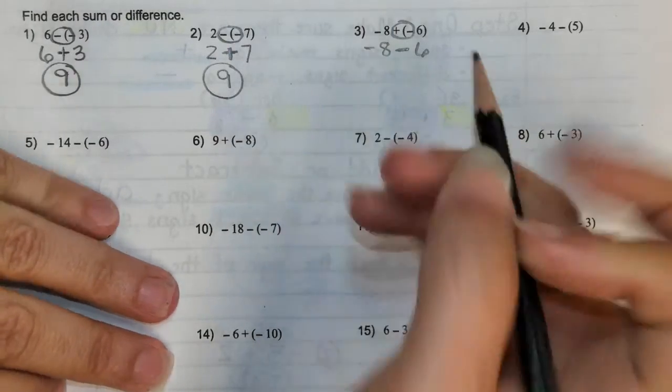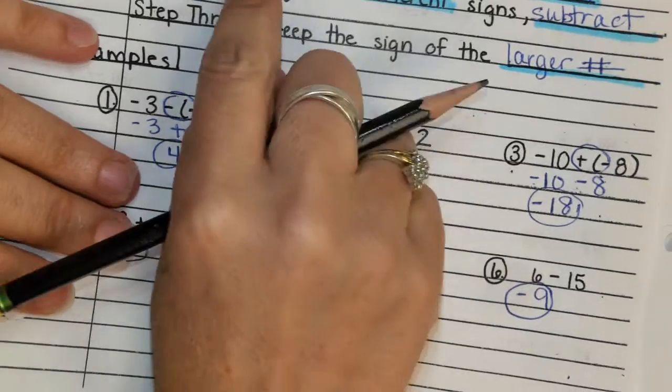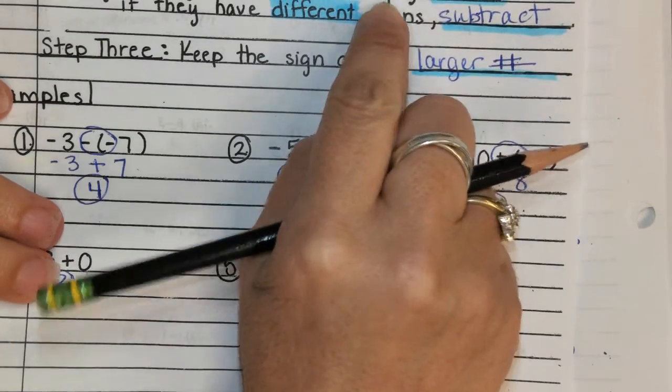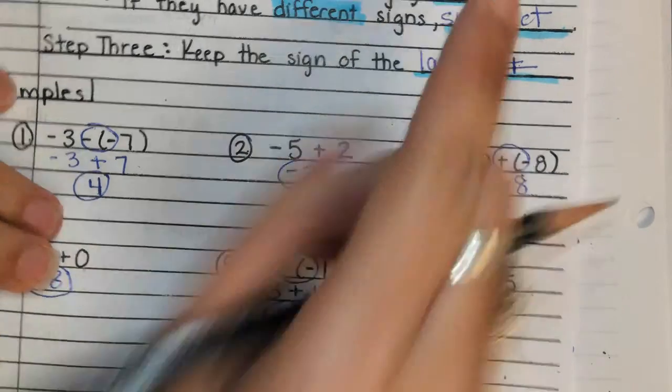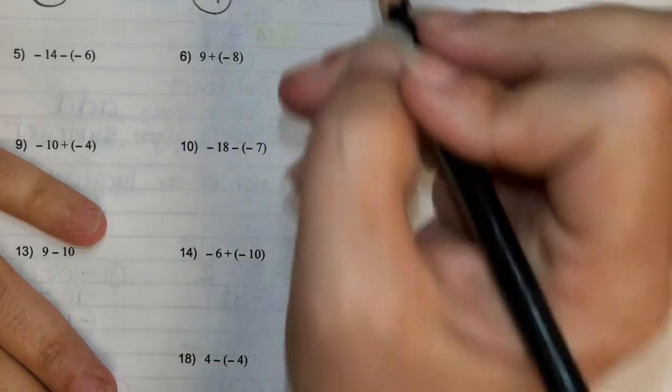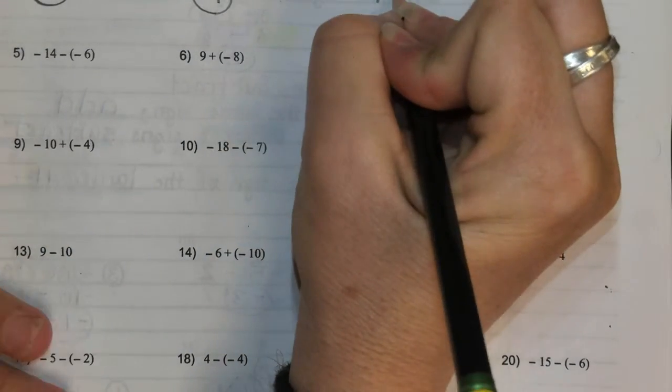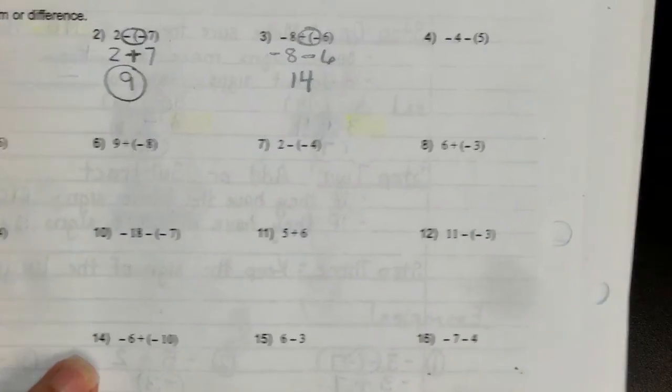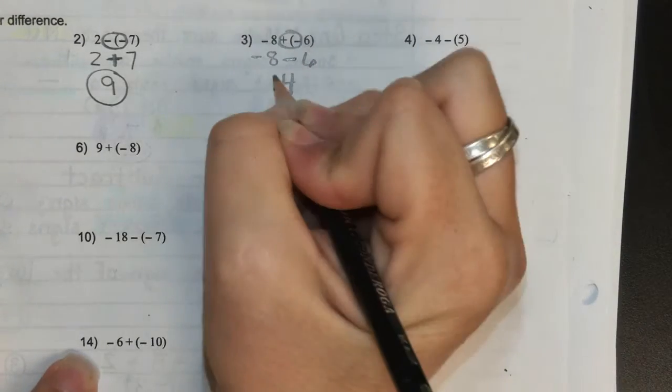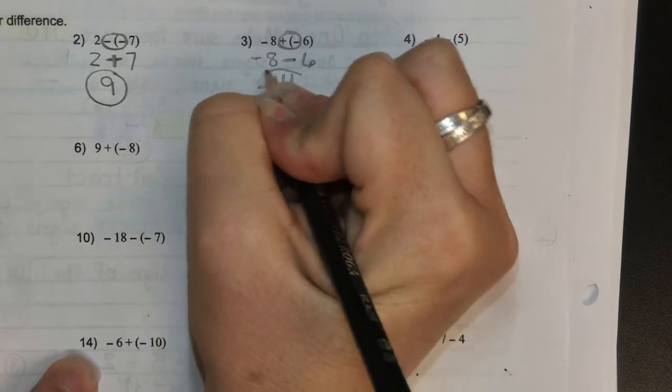Listen, negative 8, negative 6, right here. If they have the same sign, we want to add. Same signs, add. What is 6 plus 8? 14. Keep the sign of the larger number. Negative 14.